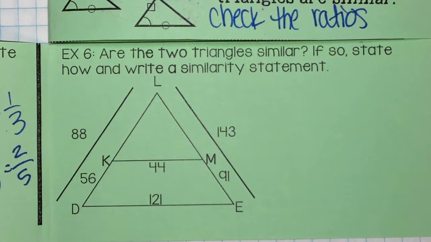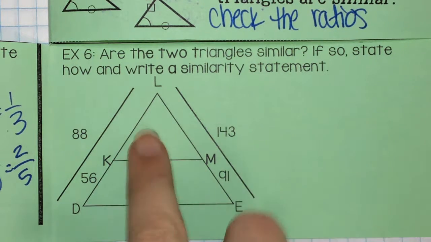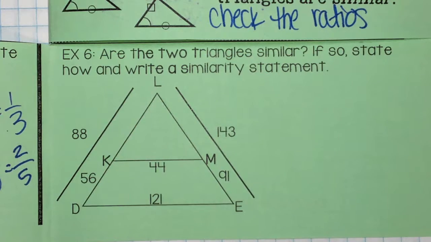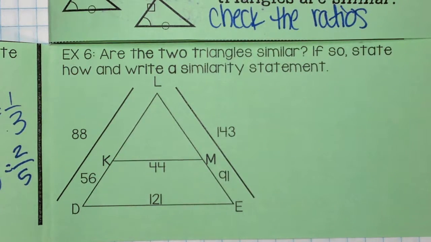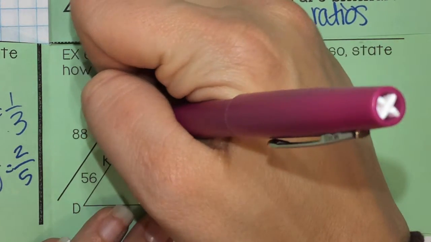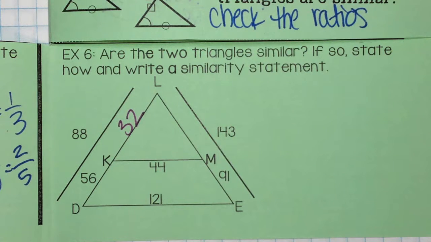Are the two triangles similar? If so, state how and write a similarity statement. How many triangles are in this picture? 2. And I am not going to draw the separate triangle. If you need to, draw it. But who can tell me the side length of LK? LD is 88. 32. How did you get that? 88 minus 56.